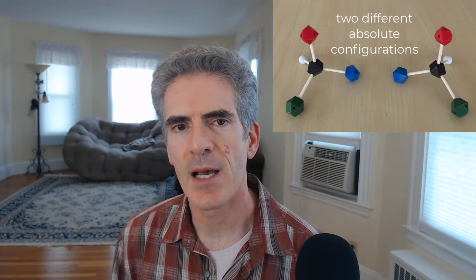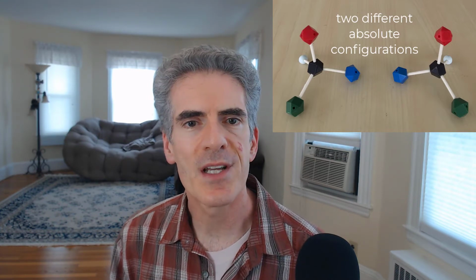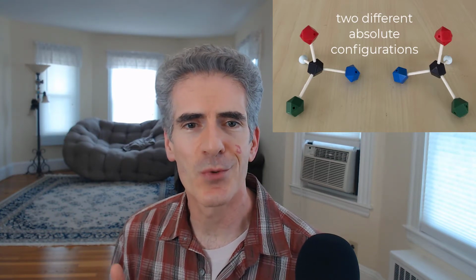Part of understanding stereochemistry is recognizing that we have two different ways that four different groups can attach to a chiral center. These two different ways are called the absolute configurations, and the CIP rules give us a way to distinguish one of them from the other. Okay, so let's talk about what the CIP system is all about.